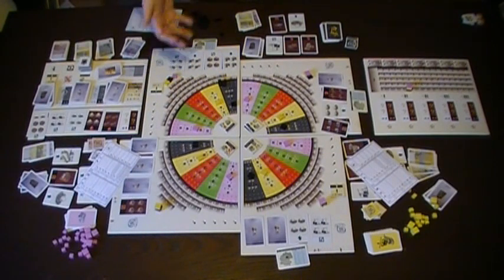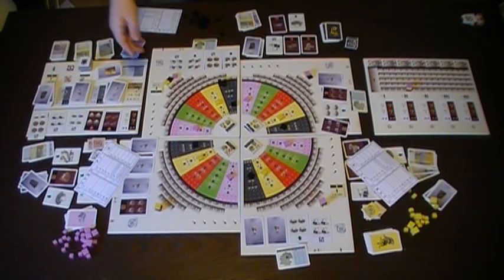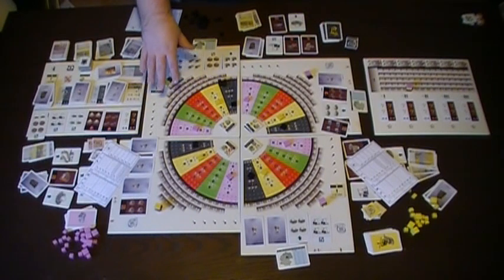Now, if there is a coalition, and coalitions can only exist between two players, then those two players actually get to add their votes together. And this is the only circumstance where somebody can get more than 50 votes, because if they end up with a total that's more than 50, that's their total.